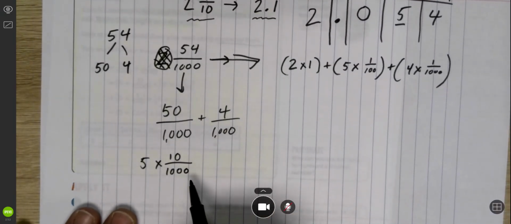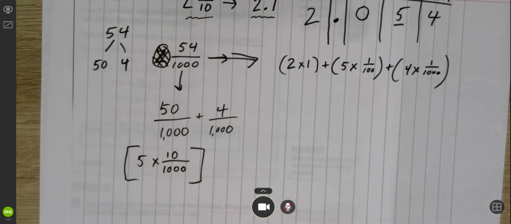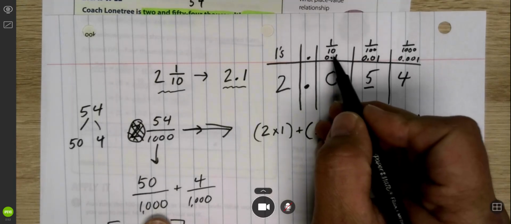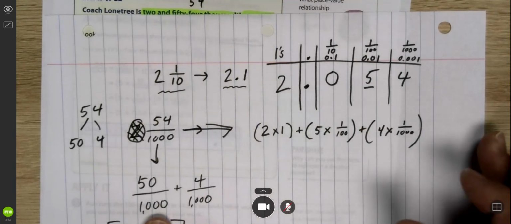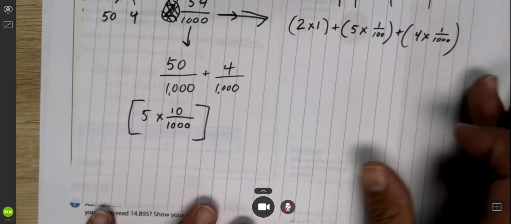So some of us might be stuck and have a question right here and say, well, Mr. V, why does that say 5 times 10 over 1,000? Because we only have the tens place value, the hundreds place value, and the thousands place value. That's my problem with this model.